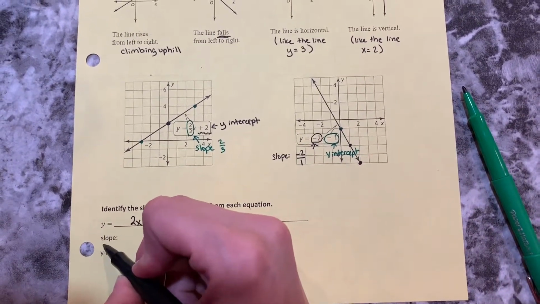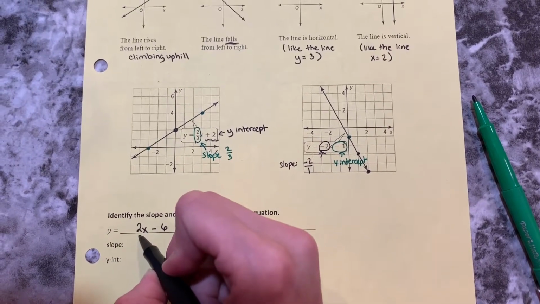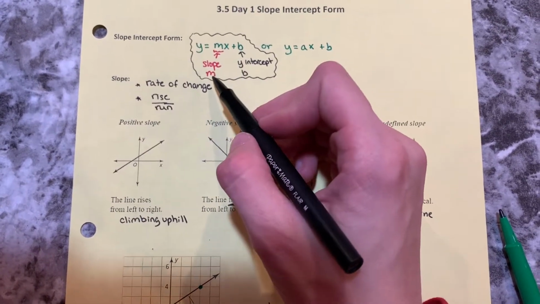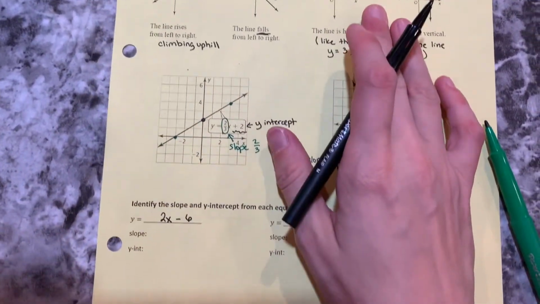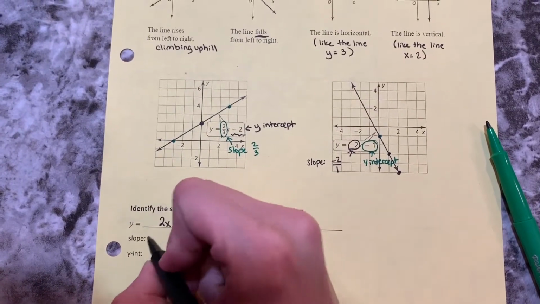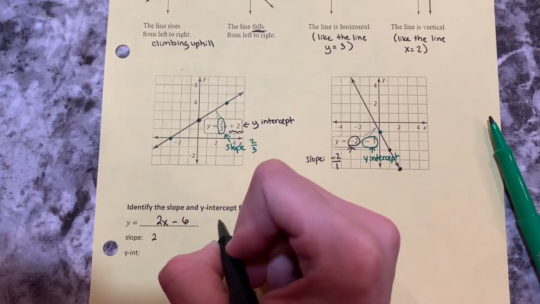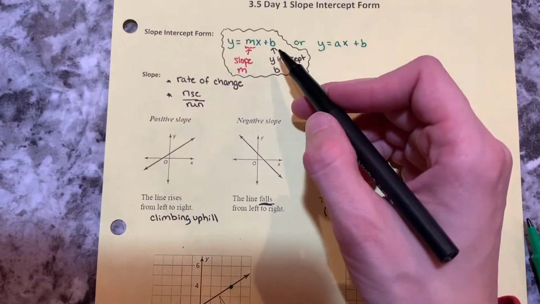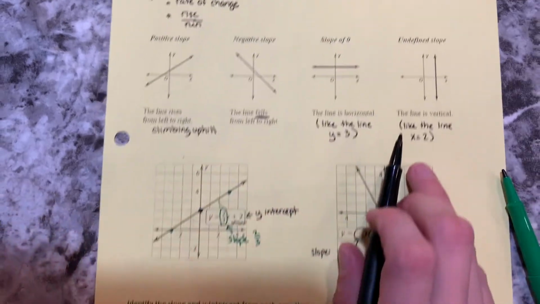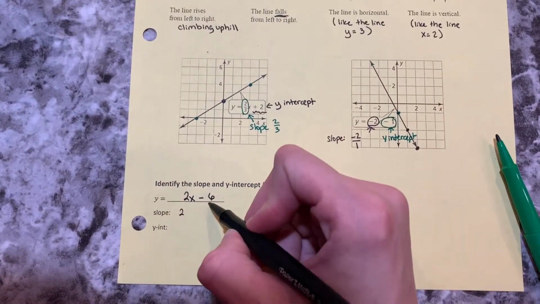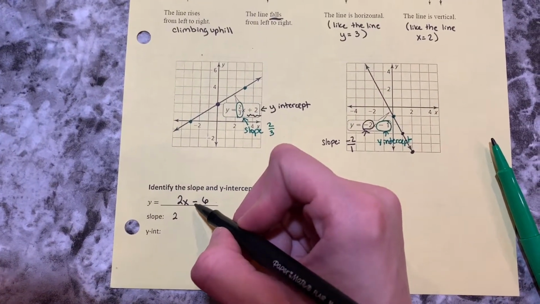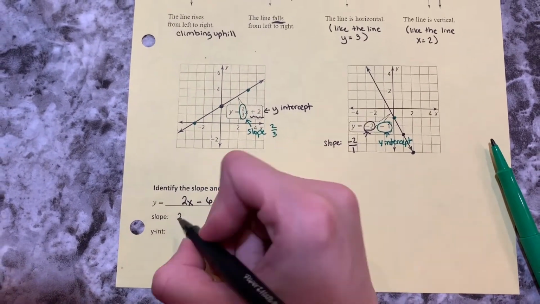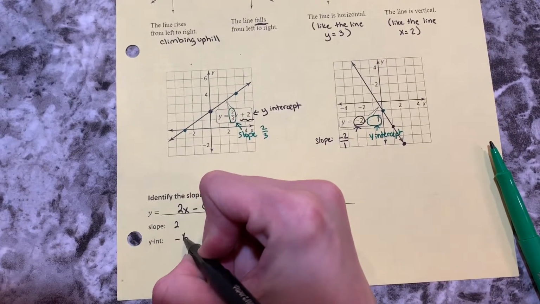Now the slope is the number that's in front of the x. If you compare up here, y equals mx plus b, the slope is the m value. So the slope is the number that's in front of the x. Our slope is 2. And then the y-intercept is the b value. It's the number that's at the end. If I look at what number's at the end here, be really careful because this negative sign is attached to the 6. So our y-intercept is negative 6.